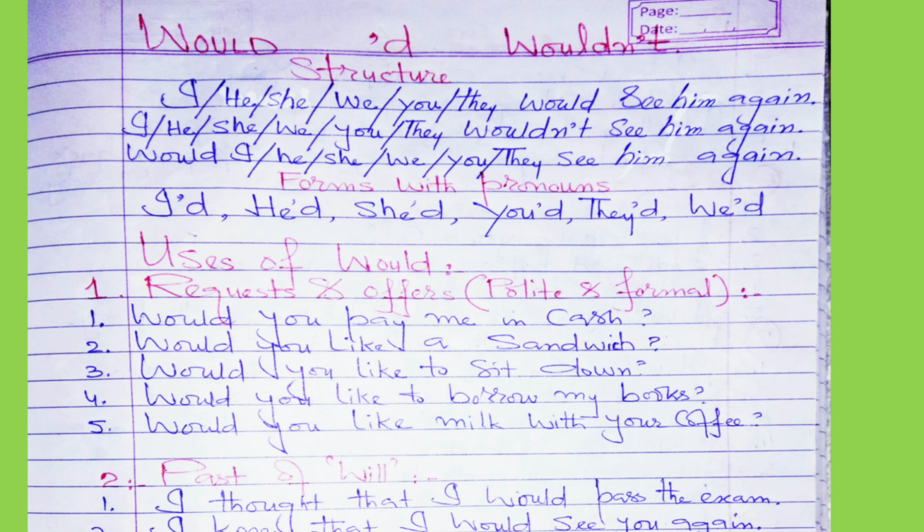Forms with pronouns, किस तरह प्रोनाउंस के साथ उसकी जो कंट्रैक्टेड फॉर्म है किस तरह हम उसको पढ़ते हैं. This is the contracted form of I would, that is I'd. He would, he'd. She would, she'd. You would, you'd. They would, they'd. We would, we'd. I'd, he'd, she'd, you'd, they'd, we'd. These are the contracted forms of would, how it is contracted when used with these pronouns.